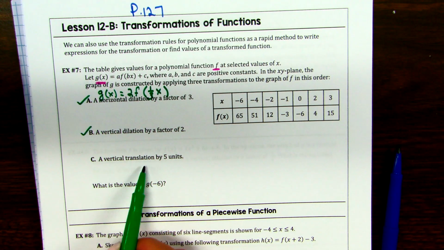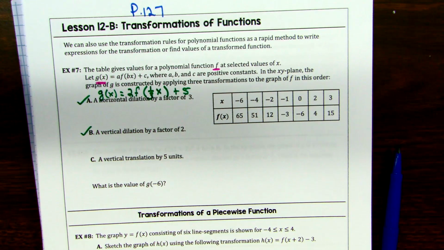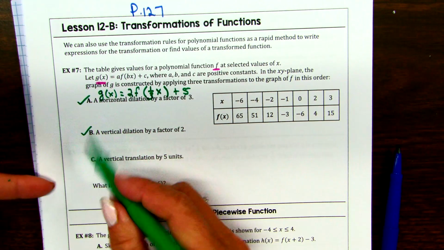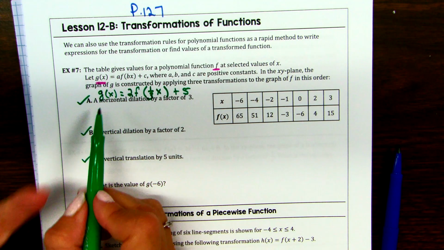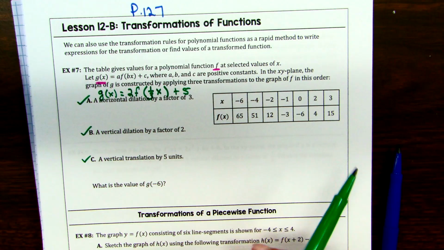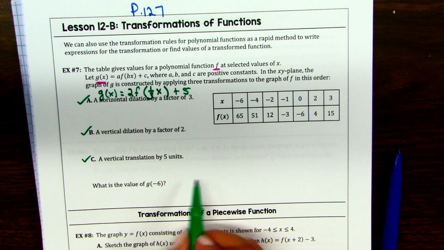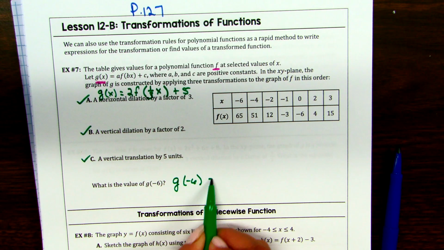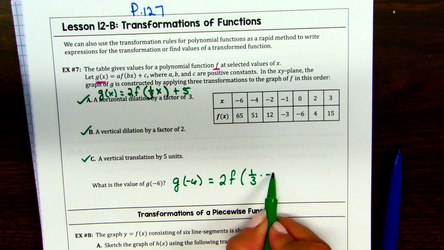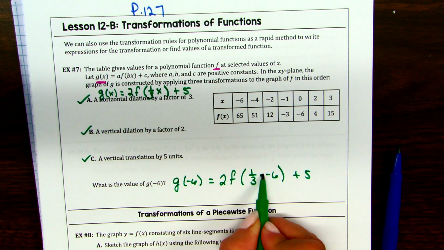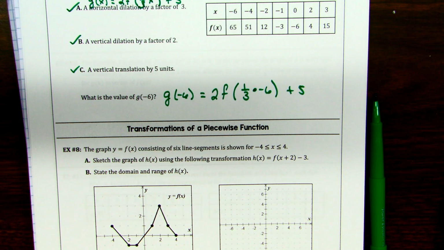And then a vertical translation by 5 units. It's a positive 5, so that's plus 5. So this is what all these words mean, and we have to be able to interpret them, okay? Writing the function was not part of this question, but now let's answer the question. What is g of negative 6? So now I'm going to find g of negative 6. I'm going to plug that negative 6 right in, just like we did on the last 2 examples, and then simplify it. It's exactly the same thing.